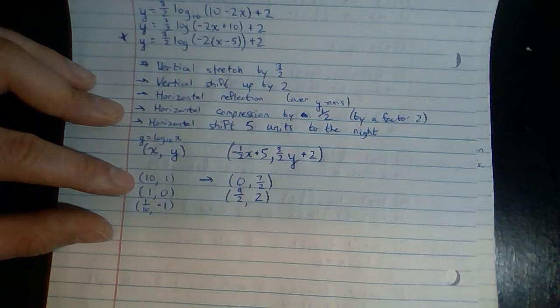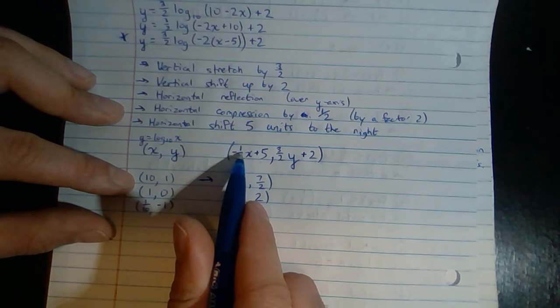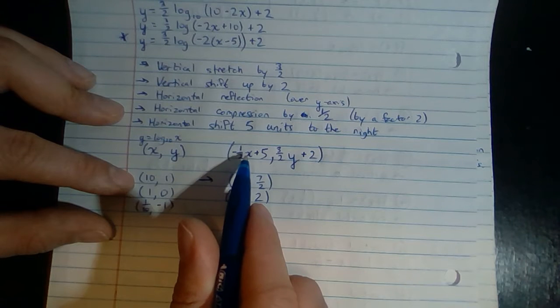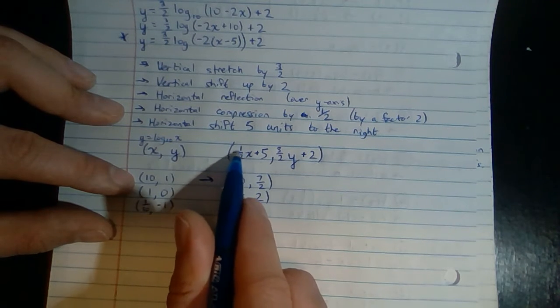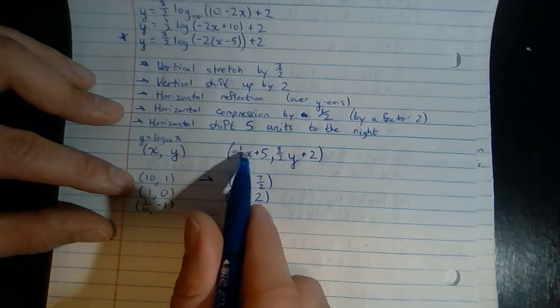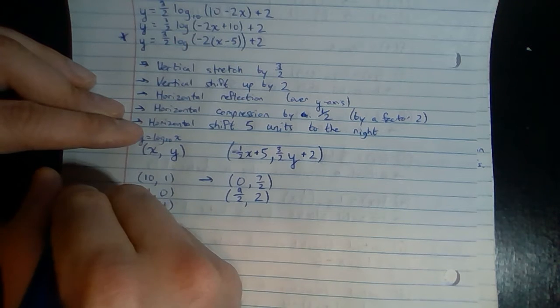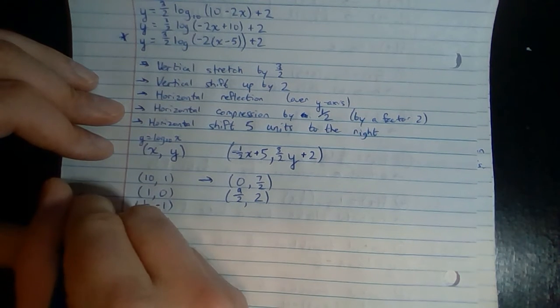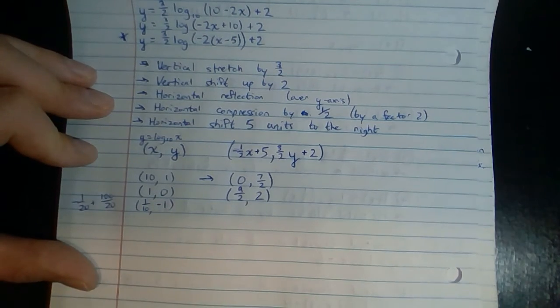And finally, 1 over 10 times negative 1/2, we get 1 over 20. Sorry, negative 1 over 20. It's multiplied by a negative. 1 over 10 times negative 1/2, negative 1 over 20. Negative 1 over 20 plus 5, so plus 100 over 20.